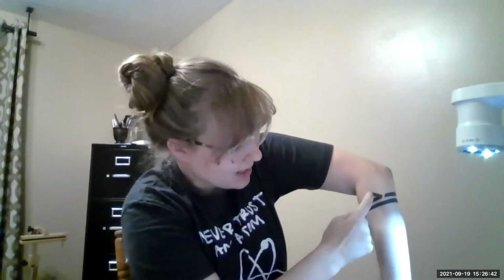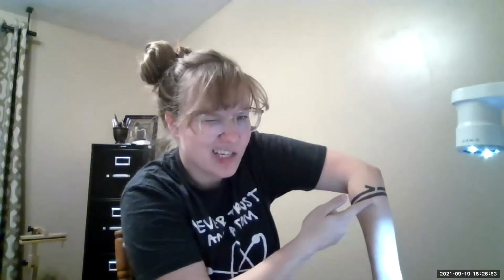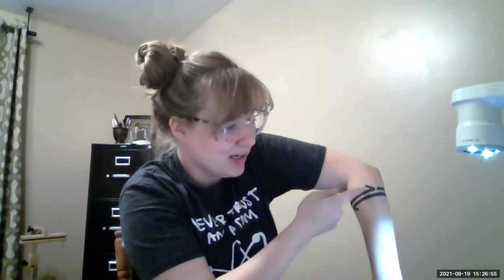That's why I got it tattooed on my arm. You can't really see it from that angle, but here's my equilibrium arrow. We've got the forward, we've got the backward. If it's dissolving one way, it's undissolving the other way.